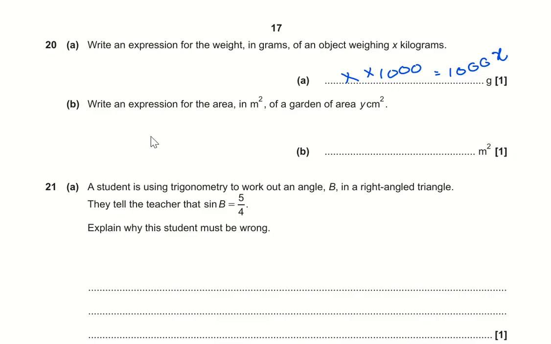Now write an expression for the area in square meters of a garden of area y square centimeters. For a square meter, how many centimeters?